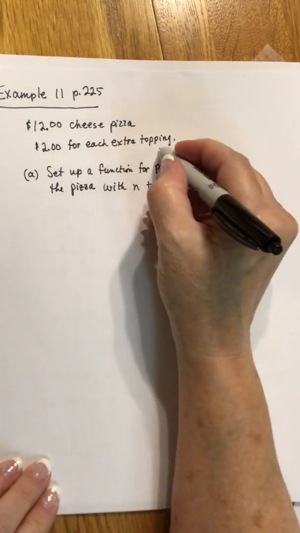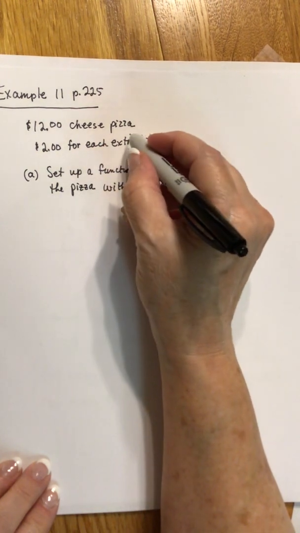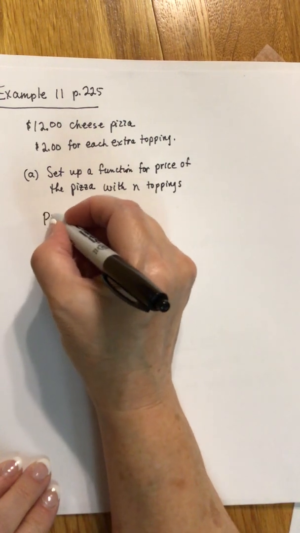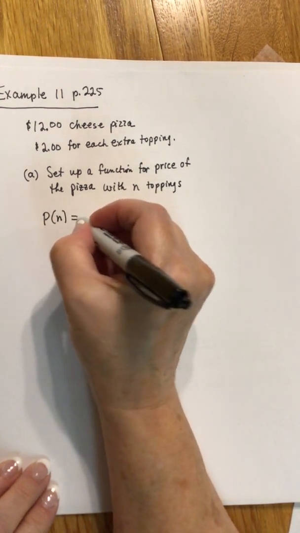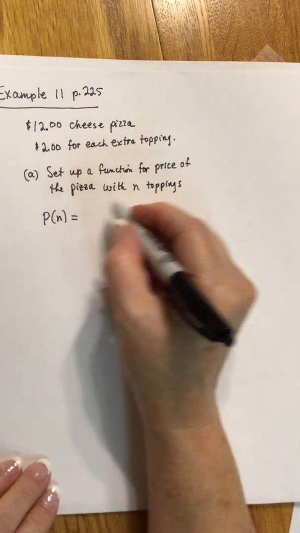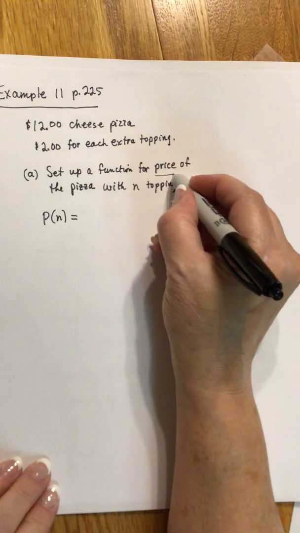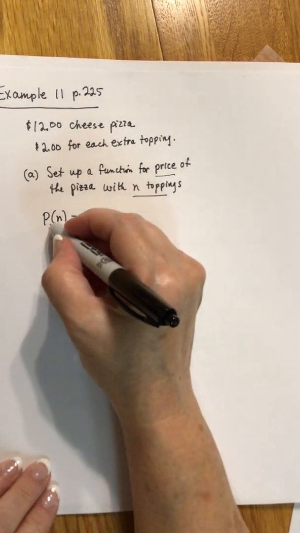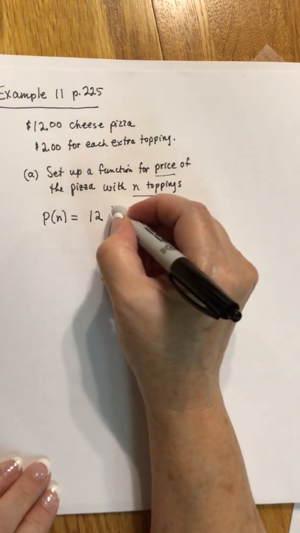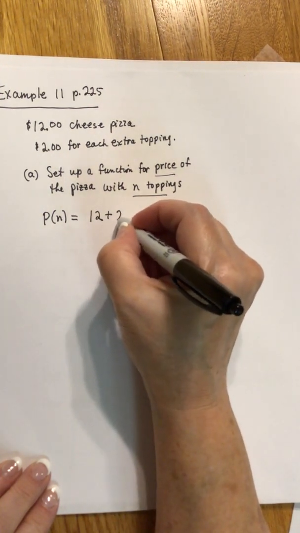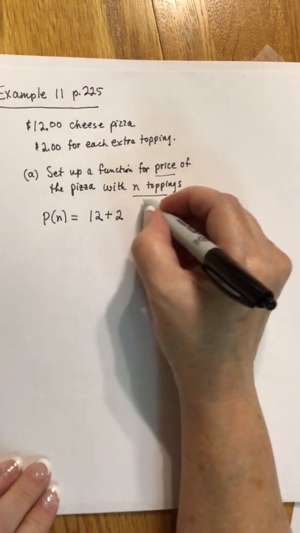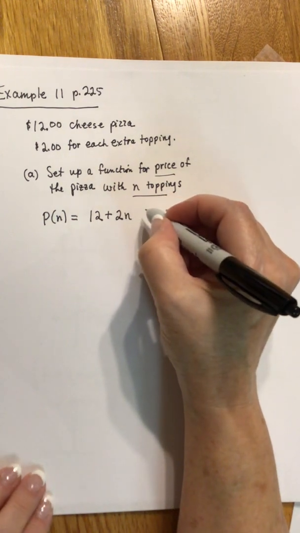So for each extra topping, it's going to cost $2. But if we just get the cheese pizza by itself, it's going to be $12. So the price in relationship to the number of the toppings, that's what P of n is going to be. Price of the pizza, you want the price of the pizza with n toppings. So this is going to be price with respect to n. So that means we're going to have to pay the $12 for the cheese pizza plus $2 for each extra topping. So n is the number of extra toppings. See what it says, n is toppings. So we're going to have 2n.